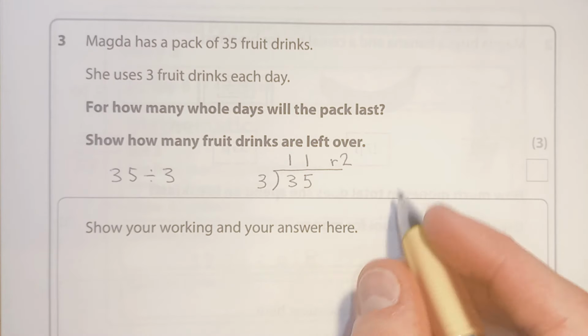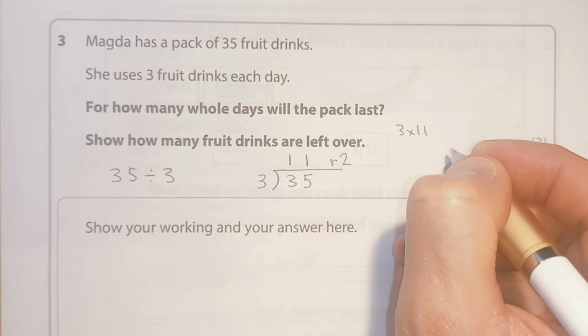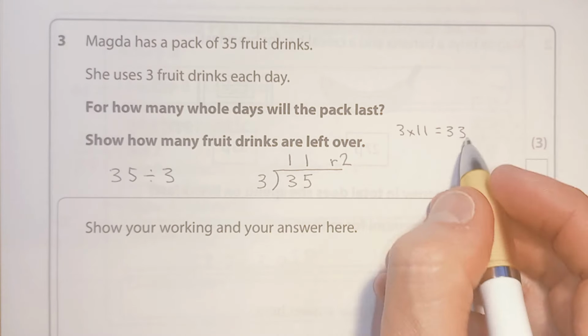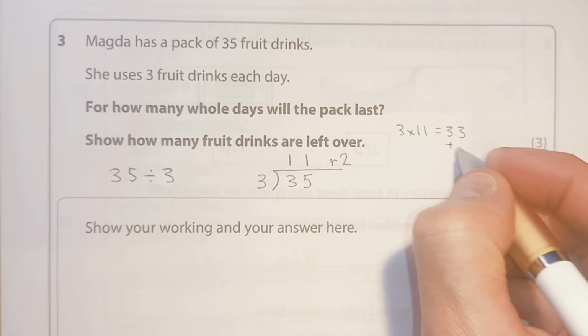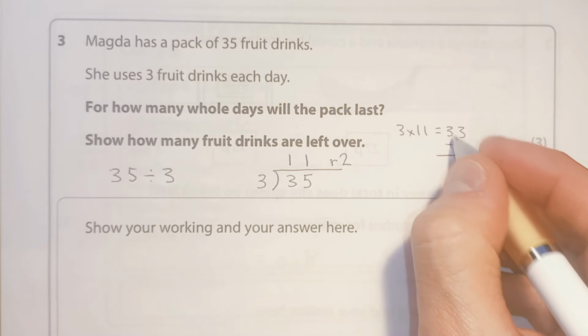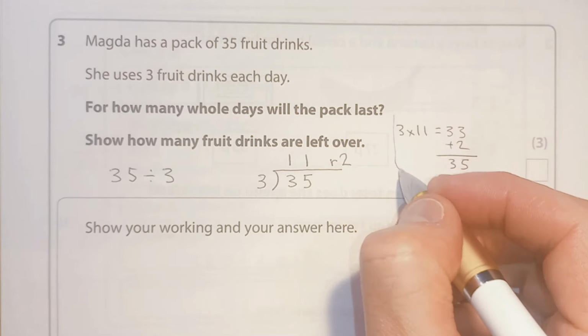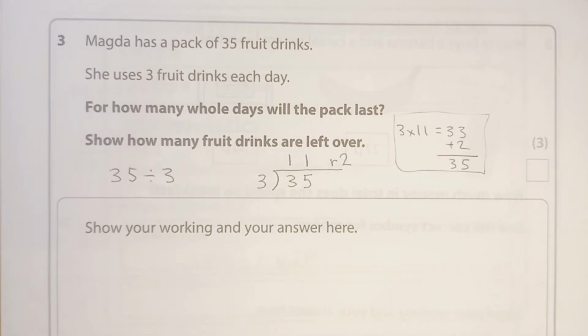Okay, and you can think of that as 3 times 11, which gives us 33: 3 times 1 and 3 times 1, and 2 left over. 3 plus 2 is 5, 3 and nothing is just 3. So this is like a little check to see that we get back to the number at the start.